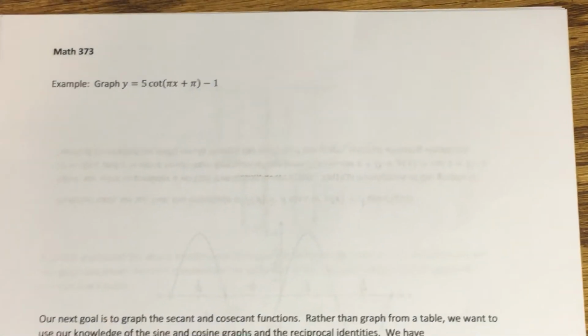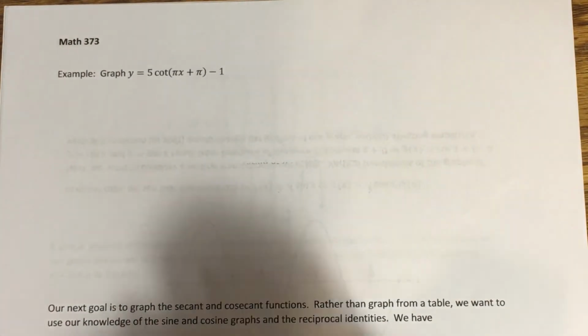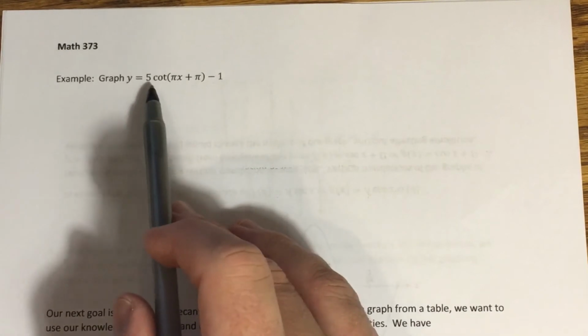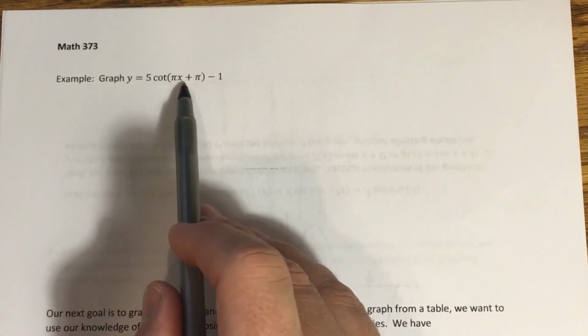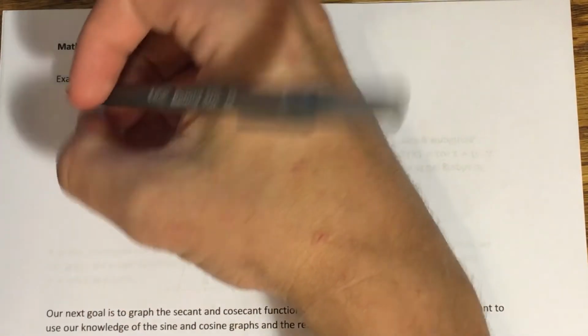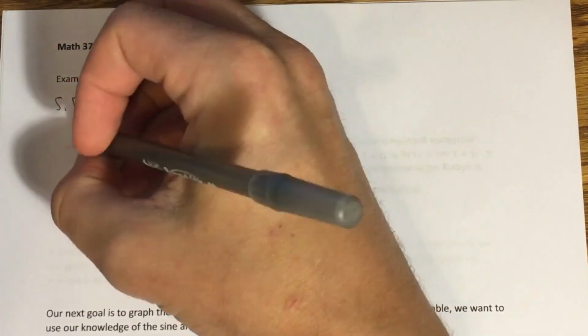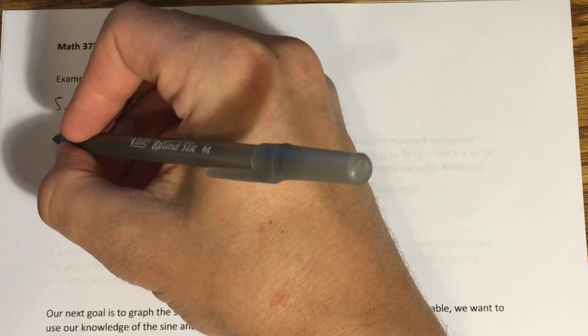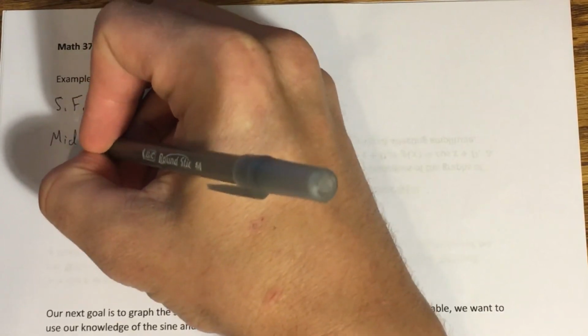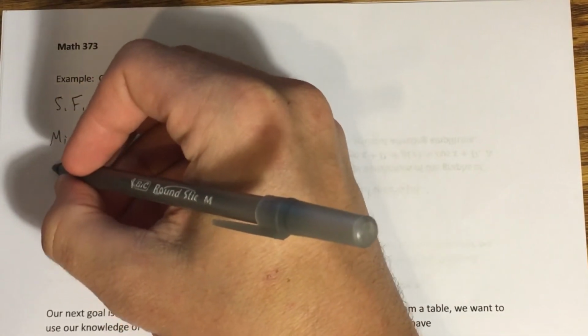One more example, and then we'll start talking about secant and cosecant. This time I want to graph a cotangent function. It's y equals 5 cotangent of pi x plus pi, minus 1. Start out the same way as always. So stretch factor, midline, what else do we need?